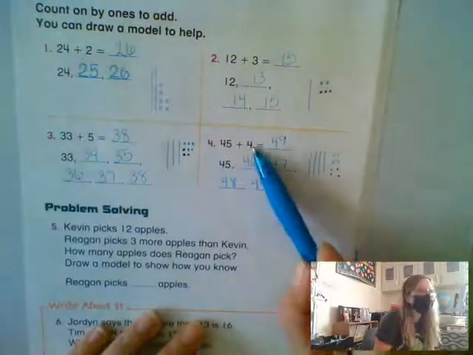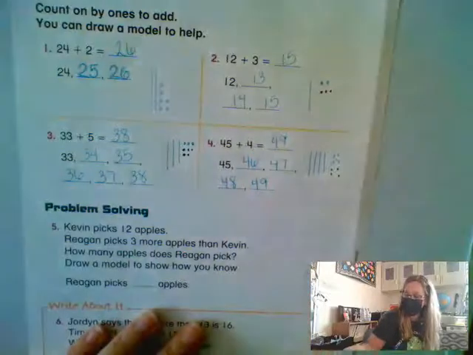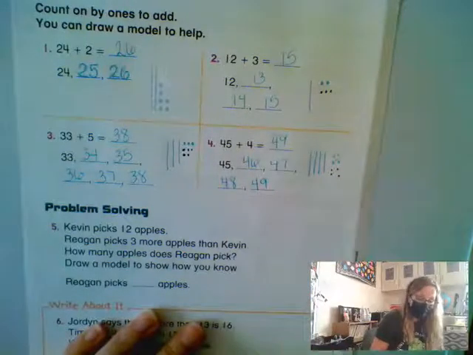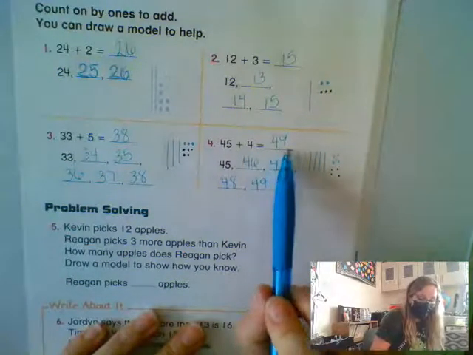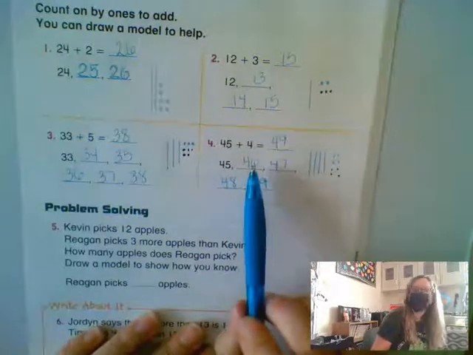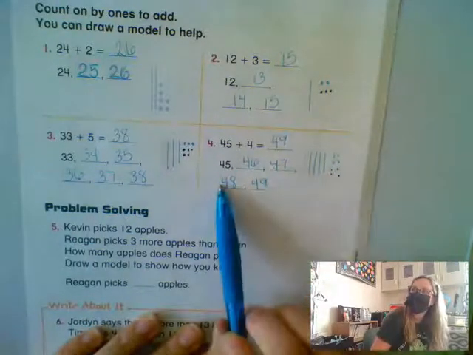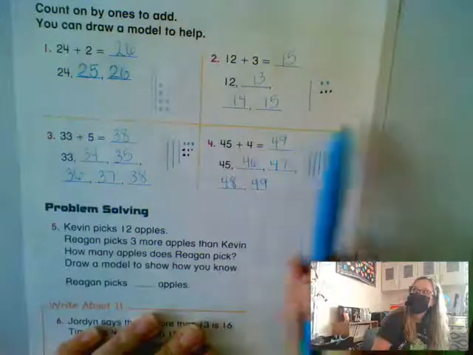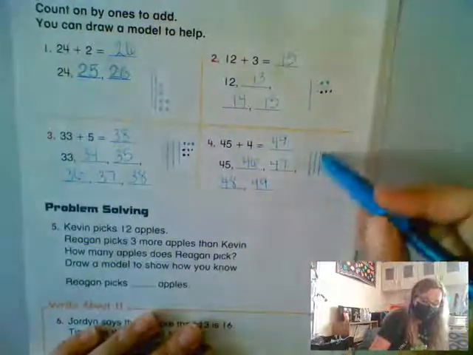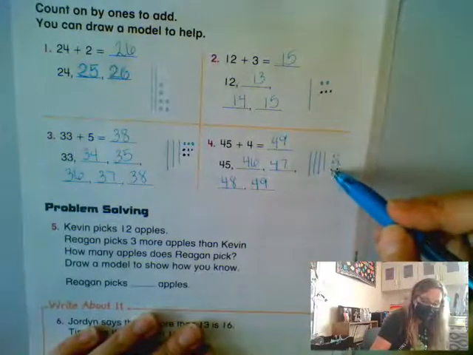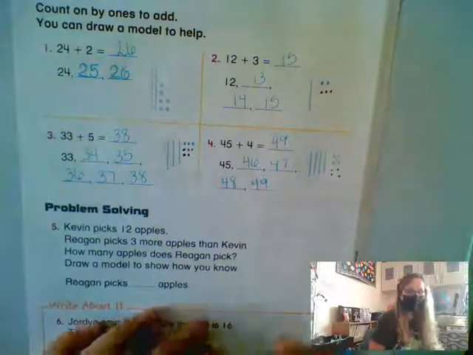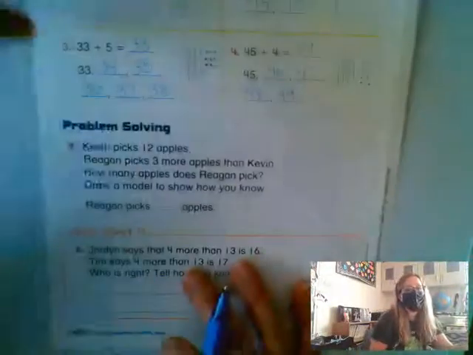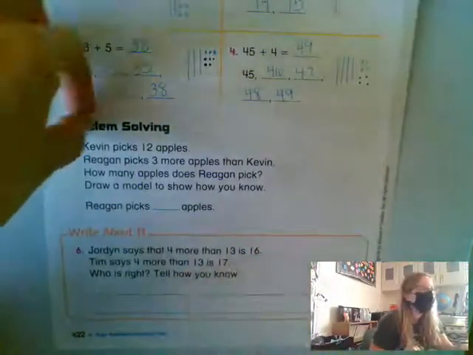45 plus 4, you should have had 49 for your answer. Counting it up, you would have 46, 47, 48, 49. And then drawing it out, you would have 10, 20, 30, 40, 1, 2, 3, 4, 5, plus 4 more made 49. Looking at the problem solving, it says Kevin picks 12 apples.